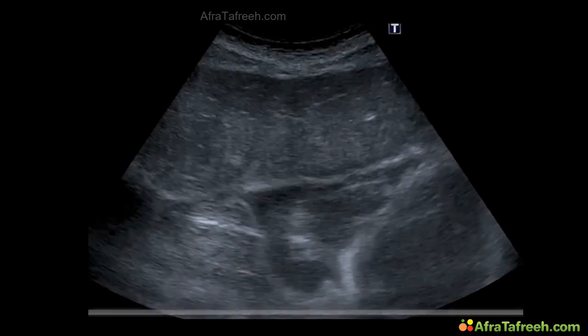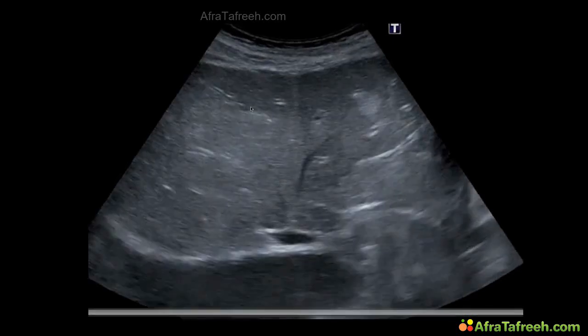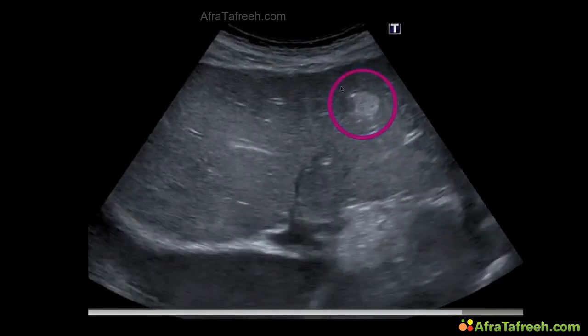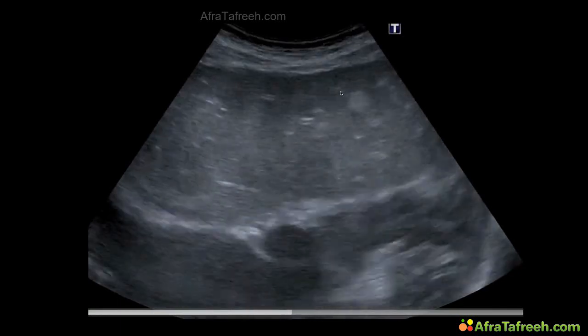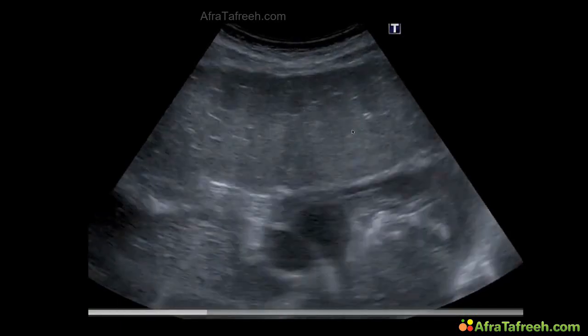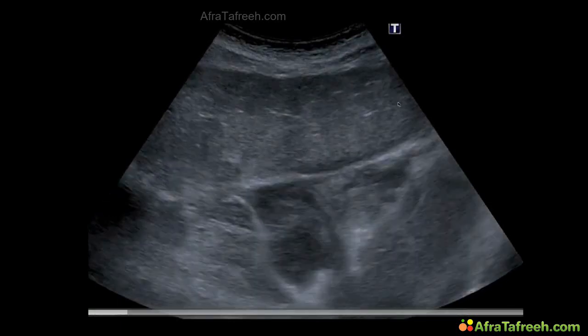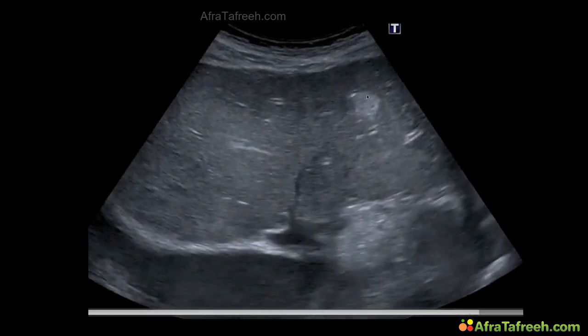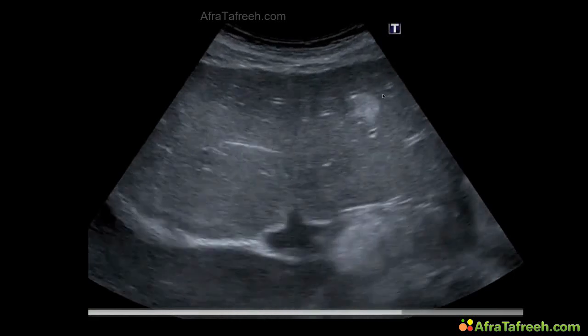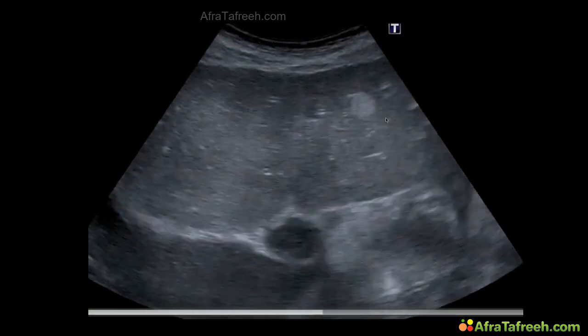This is a video clip. And you can easily detect over here on the right side of the picture, again, a really hyperechoic white lesion like a snowball. It's got clear, smooth borders here in the left liver lobe.